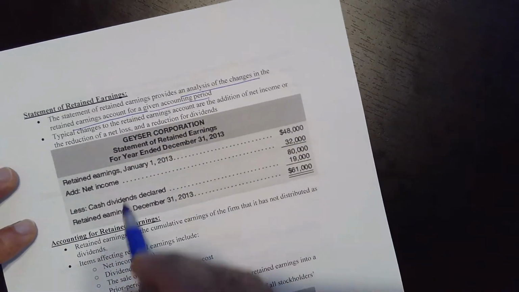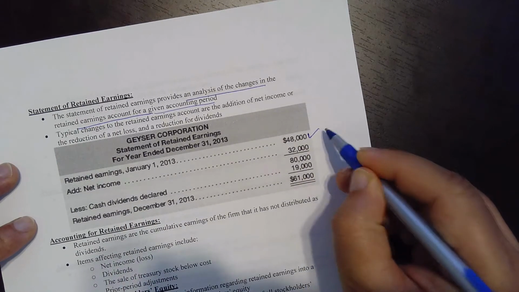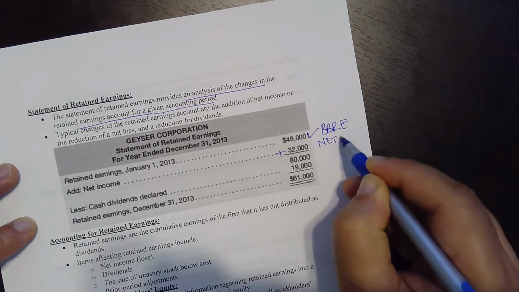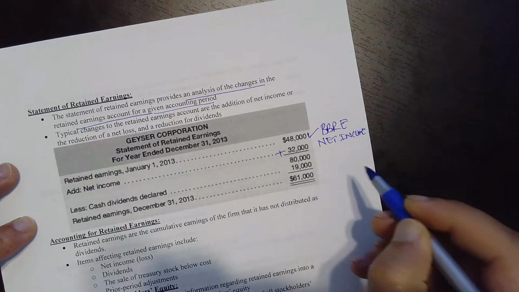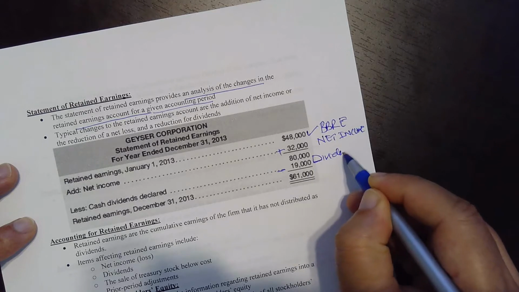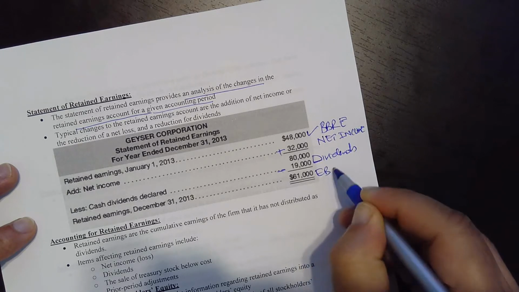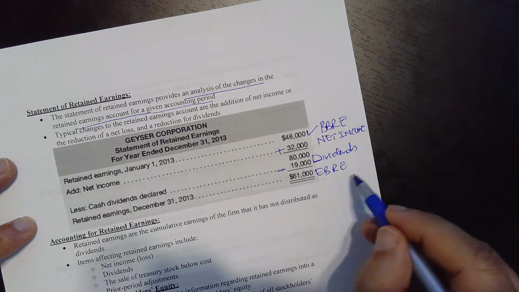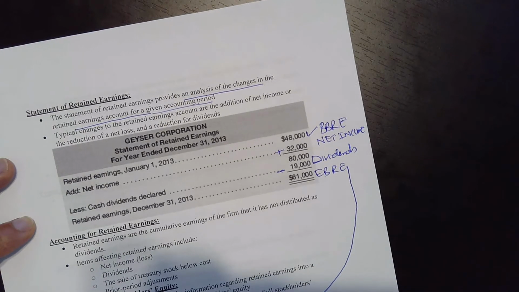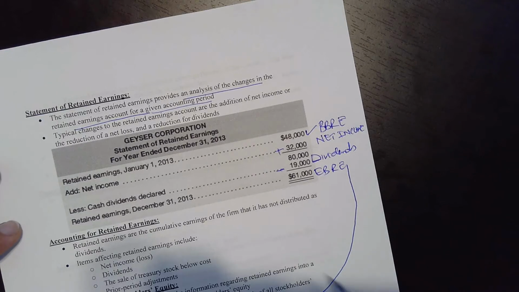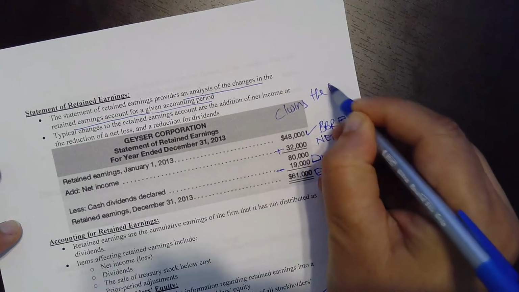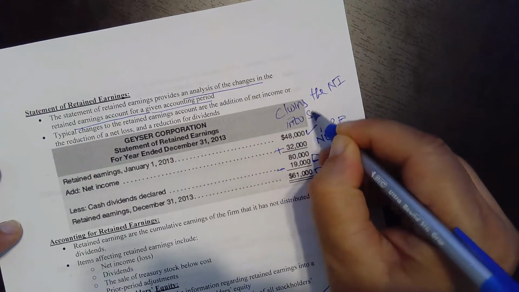What does it mean? You always have a beginning balance of your retained earnings. Then you add net income, and then you subtract any dividends you have, and that gives you the ending balance of retained earnings. And then this ending balance of retained earnings goes into the stockholders' equity. All right. So this part we also call closing the net income into the statement of retained earnings.